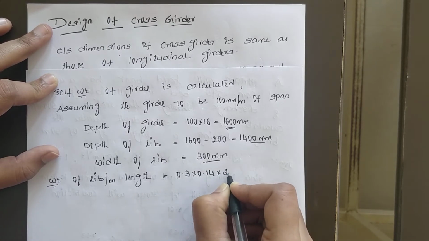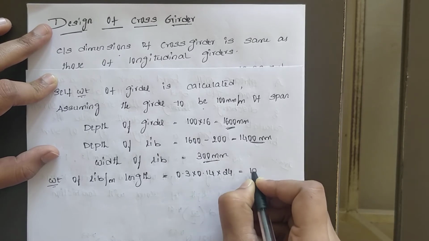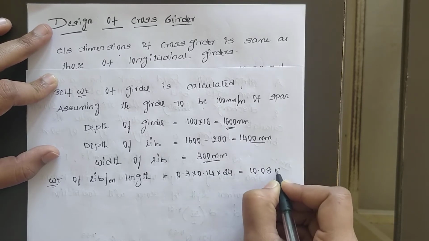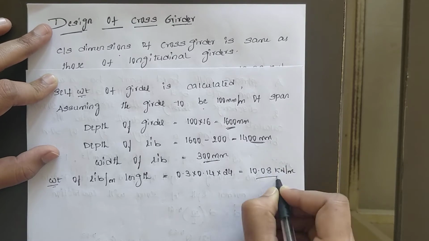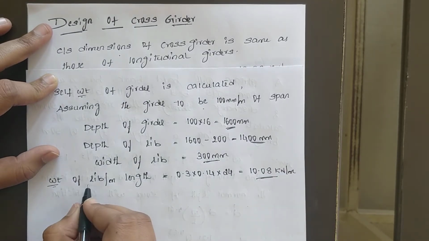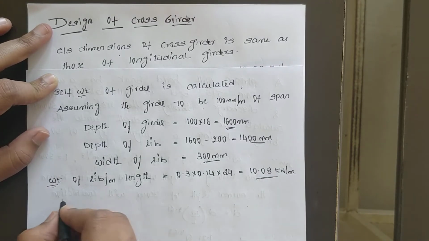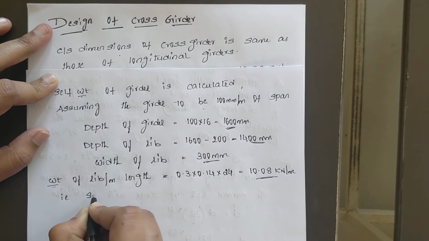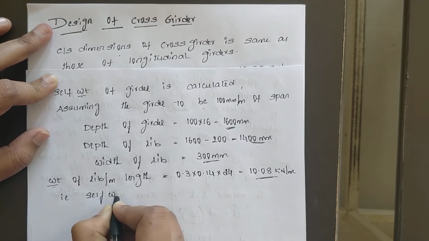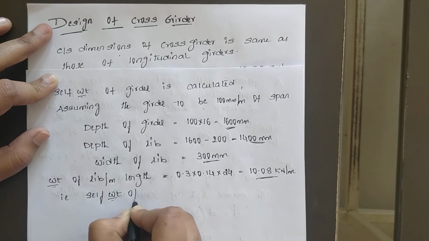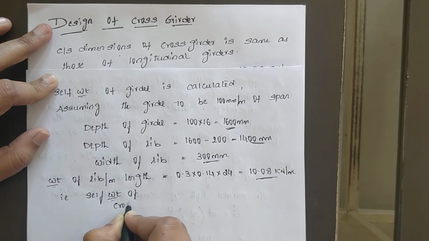Take the density as 24, you will get 33.6 kilonewton per meter. This weight of rib per meter length is nothing but the self weight of cross girder.